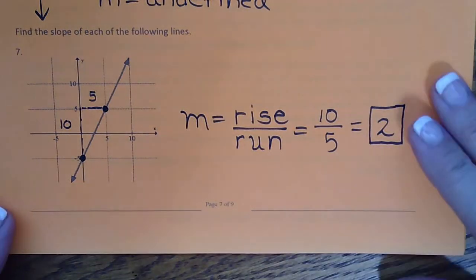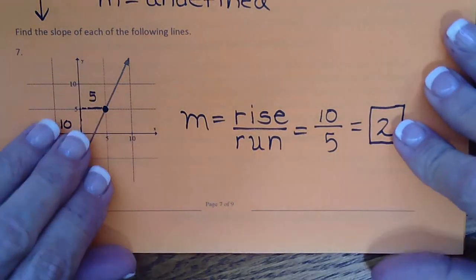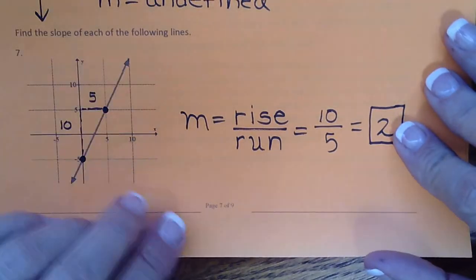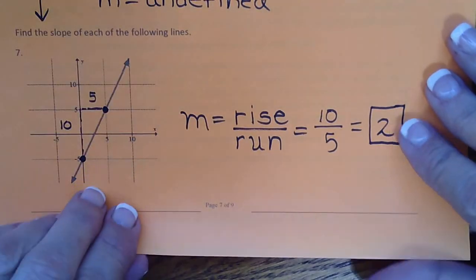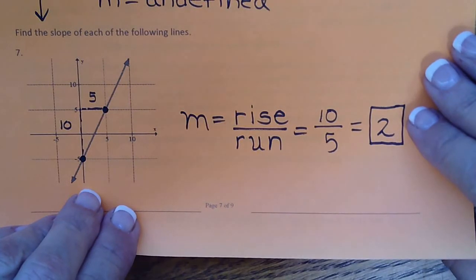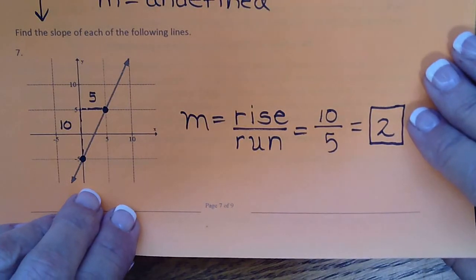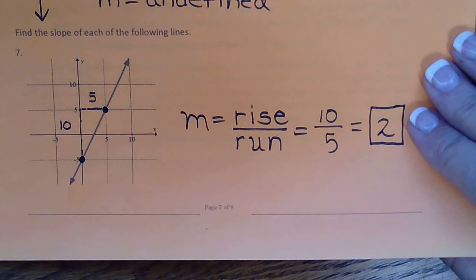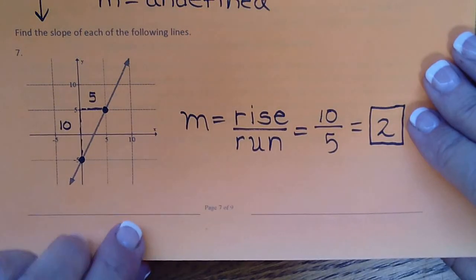So the last 2 pages are all a review, as this one was too. If you haven't already tried them, shut the video off just for 2 minutes and try those, just to make sure you're on the right track and you're good with this before we move on to a new topic. Okay.